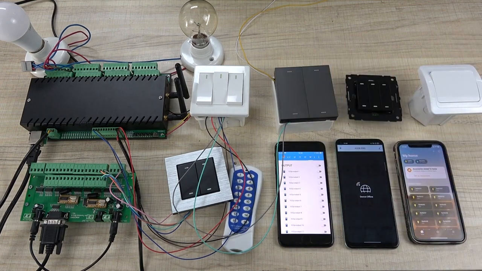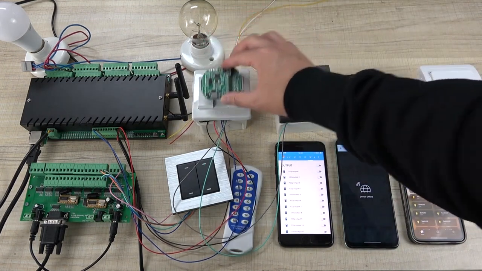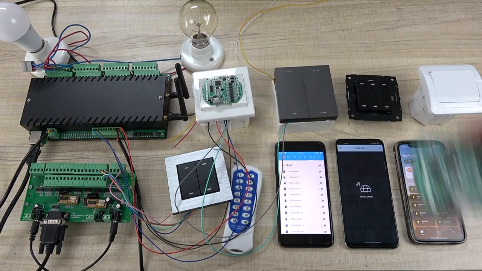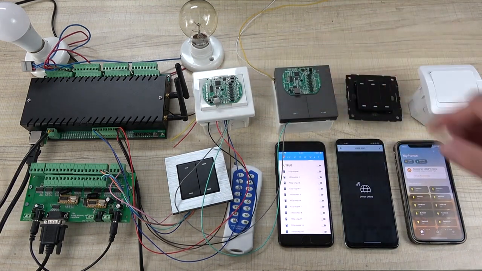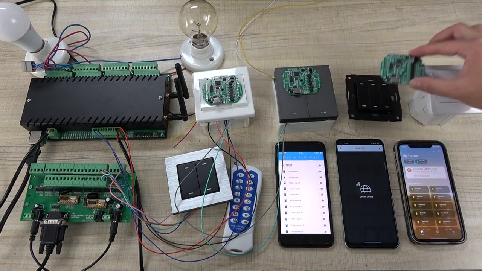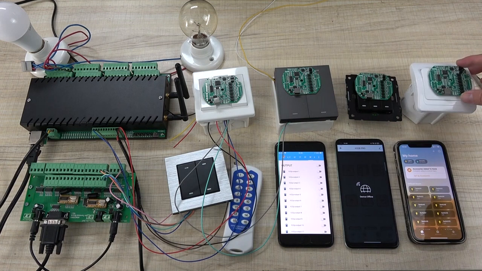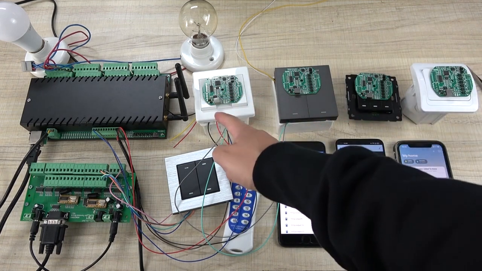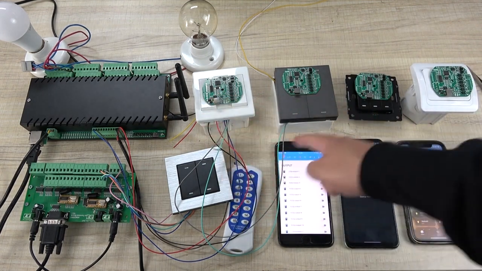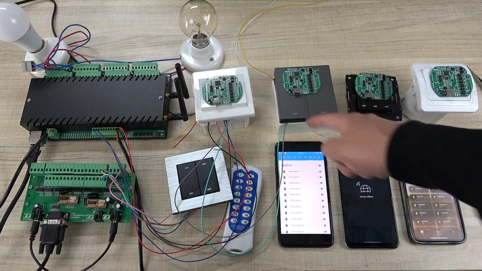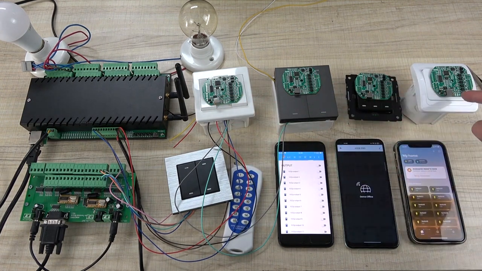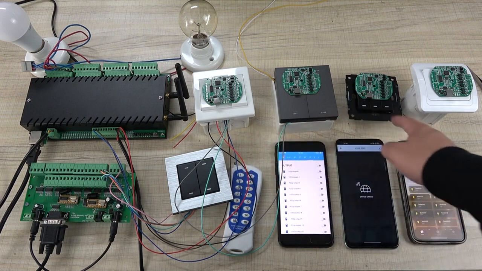So you just install this smart board to this switch, the second board to this switch, the third board to this switch, and the fourth board to this switch. And all of them connect RS485 one by one, and this is the communication line.